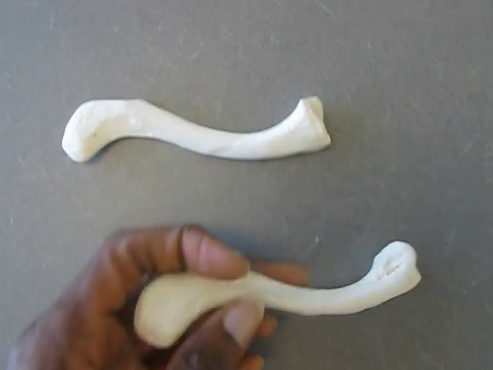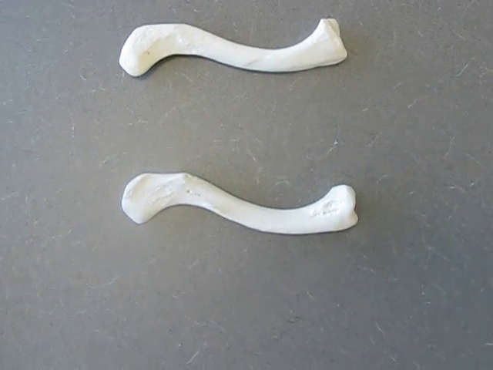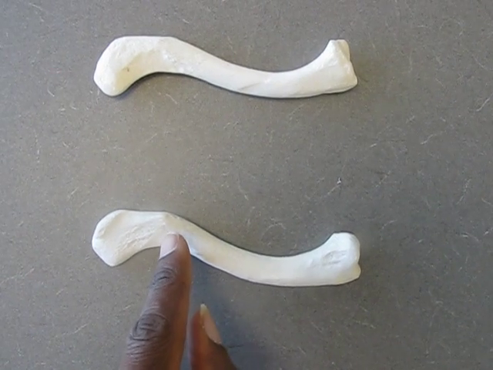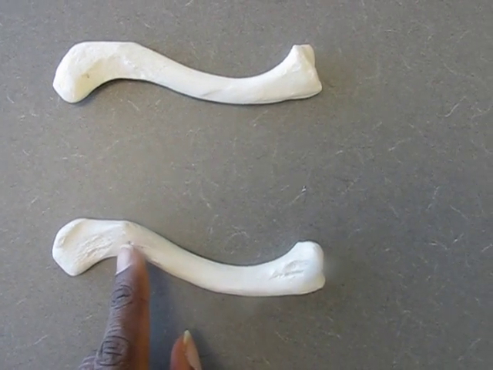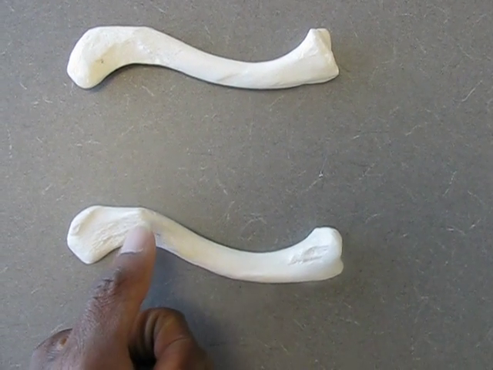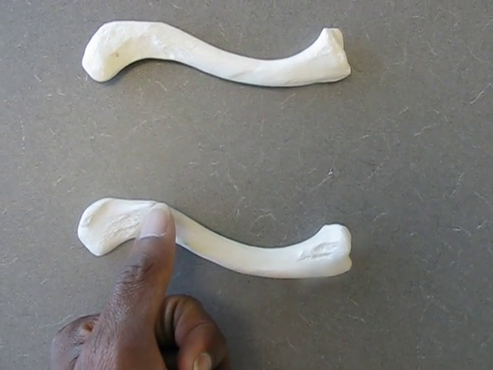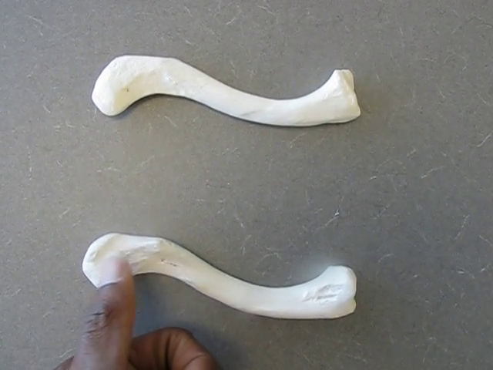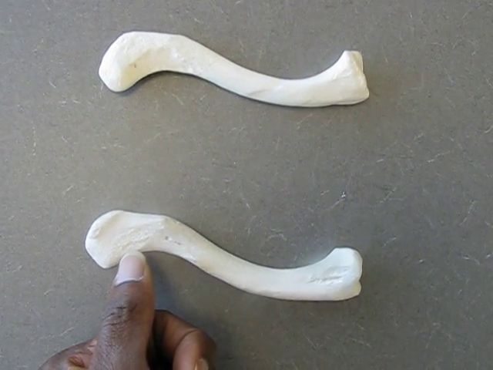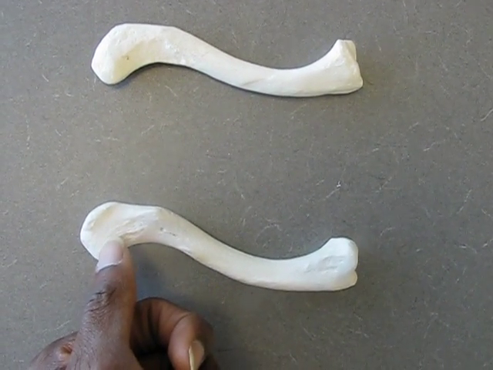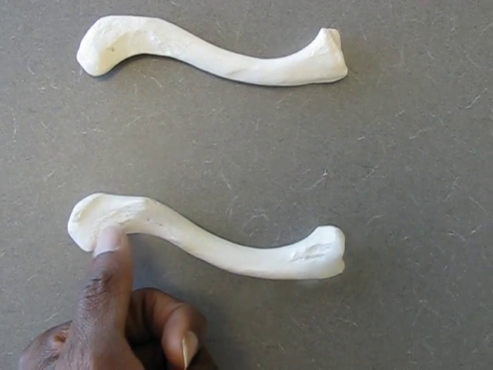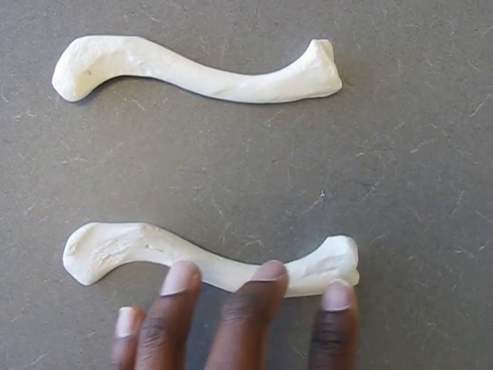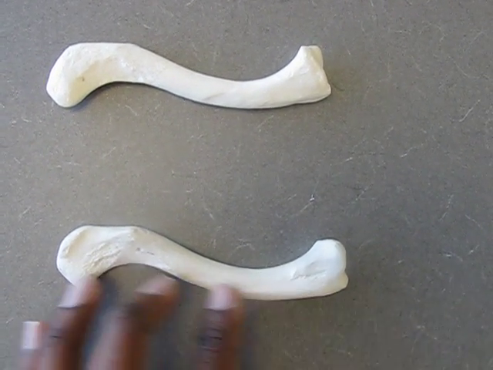The same thing if I have the left clavicle. This is the left clavicle, but since this is the left clavicle, when you can see the bottom of the conoid tubercle, and you can see the tuberosity for the coracoclavicular ligament, then you know that you're looking inferiorly.